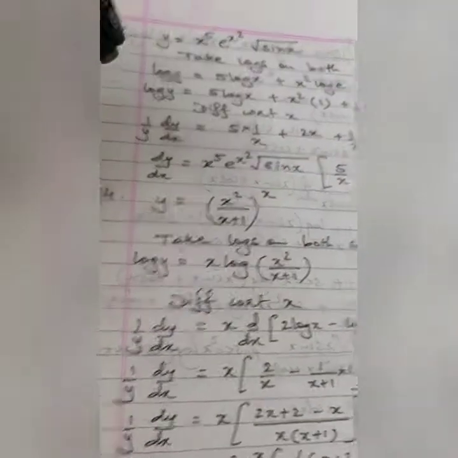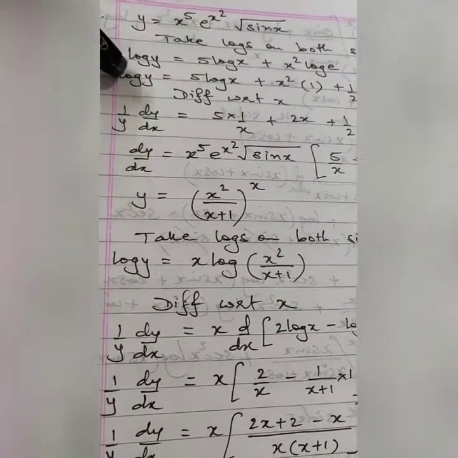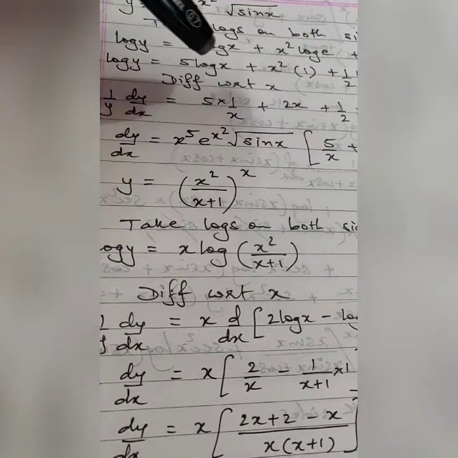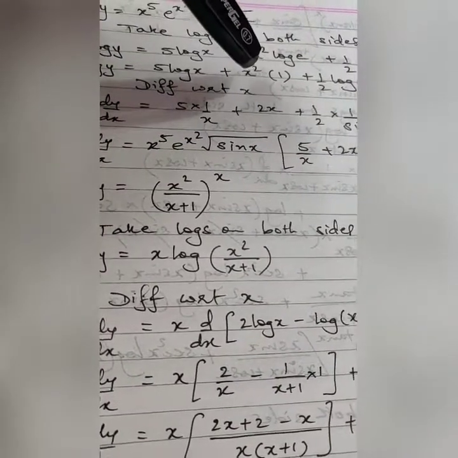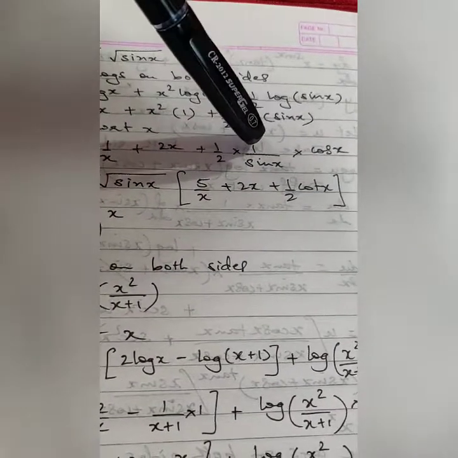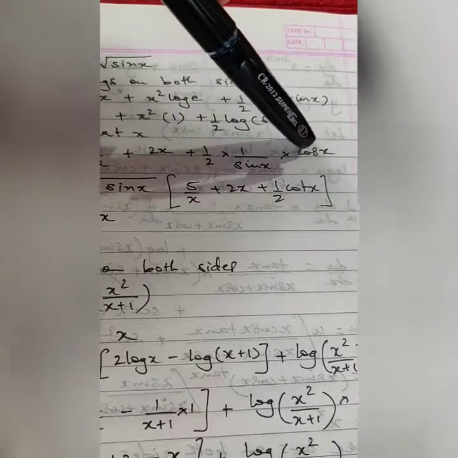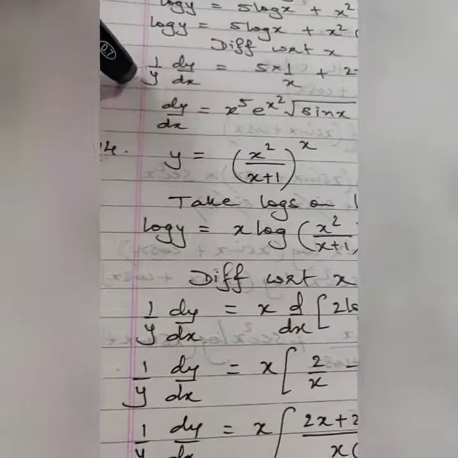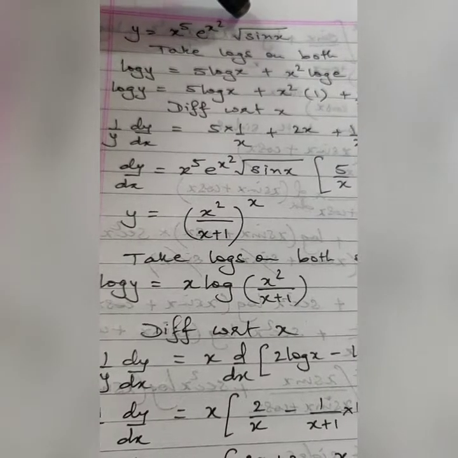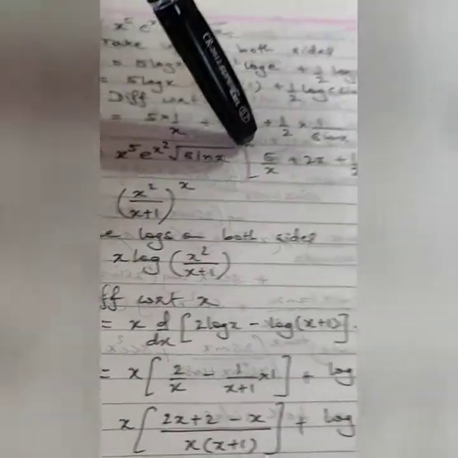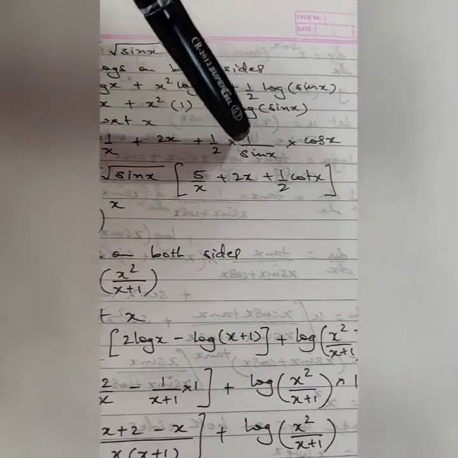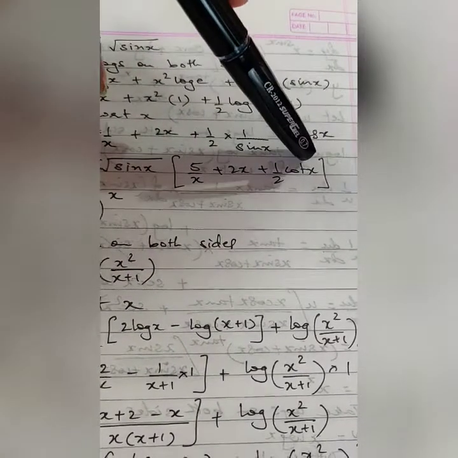is to be derivated. Now when we derivate, the left hand side is obviously 1 by y dy by dx again. This will become 5 into derivative of log x, which is 1 by x, plus the derivative of x square, which is 2x, plus half into log of sine x, the derivative will be 1 by sine x into derivative of sine x, which is cos x. We will just transfer this y on the other side. Remember y is x raised to 5 e raised to x square into root of sine x, which remains outside the bracket. Inside the bracket you have 5 by x plus 2x plus half cos upon sine, which is cot x.